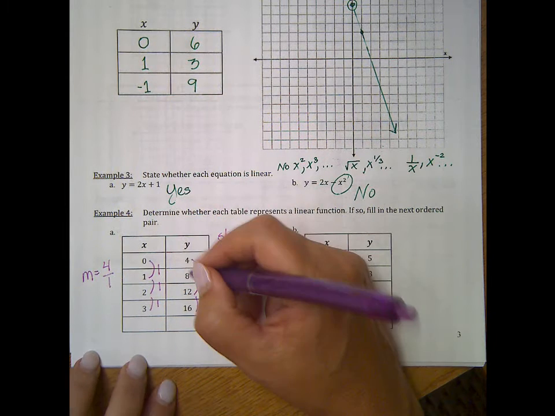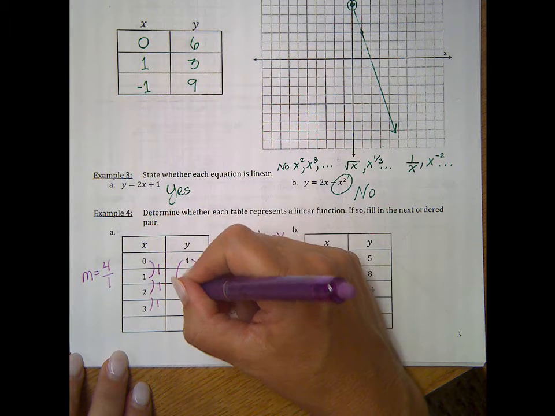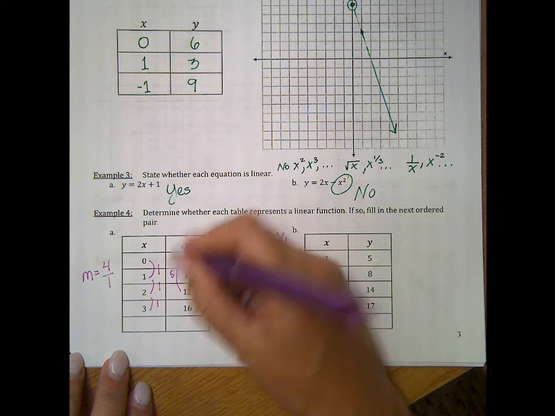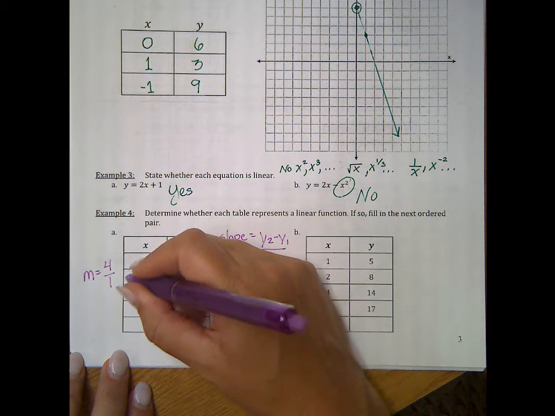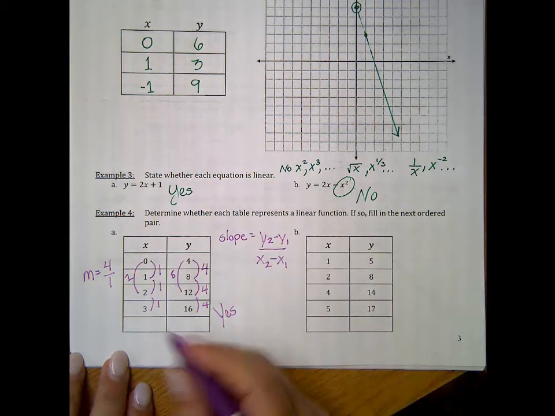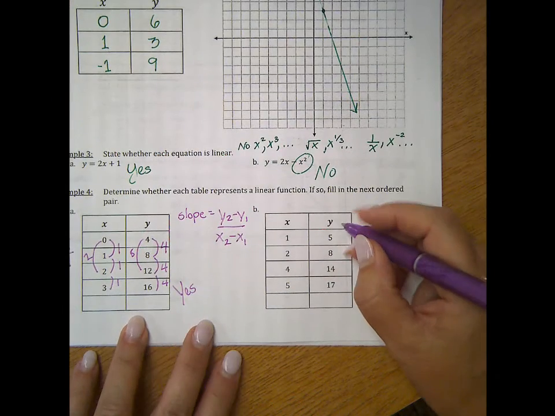Even if we skipped a point, if we went from 4 to 12, that's a total of 8, and 0 to 2 is a total of 2, and 8 over 2 is also 4. Okay, so let's look at this one.